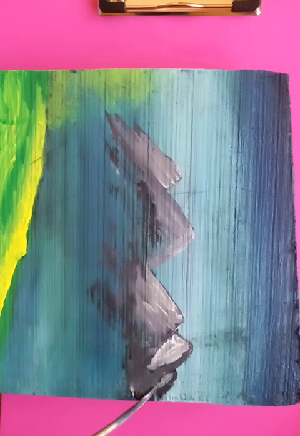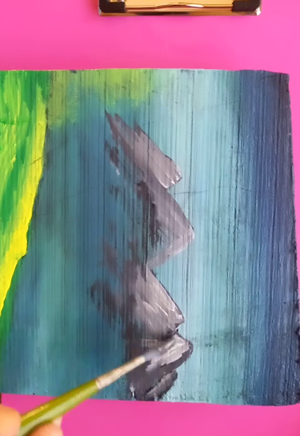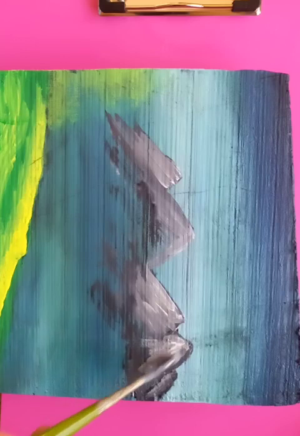So the drawing of the mountains is taking pretty much time.